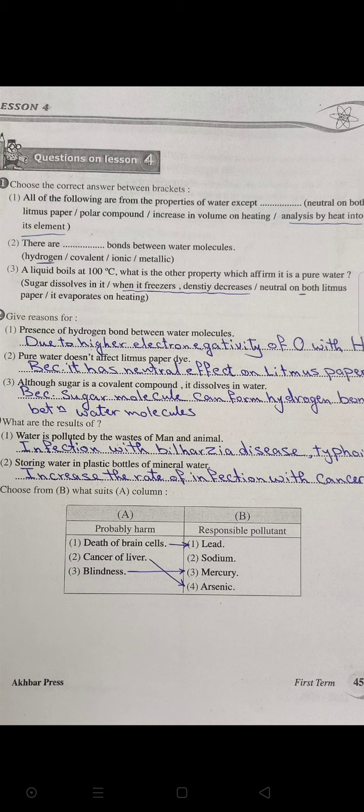Neutral on both litmus paper. Yes, the water has neutral effect on litmus paper. Polar compound. Yes, the water is polar compound. Increase in volume by heating or analysis by heat into its element. The last one is the correct answer because when we try to analyze the water, we analyze it using electrolysis, not heating. Okay?